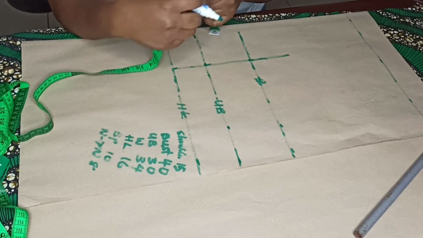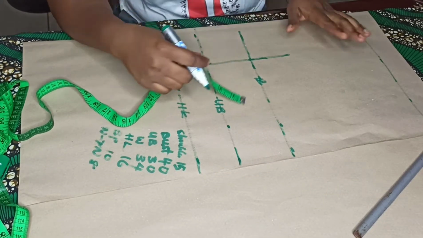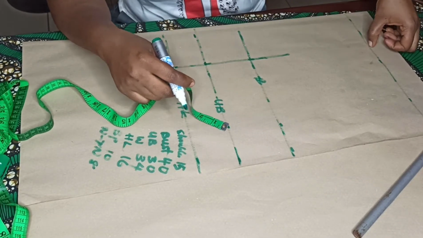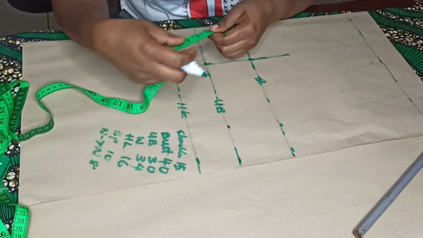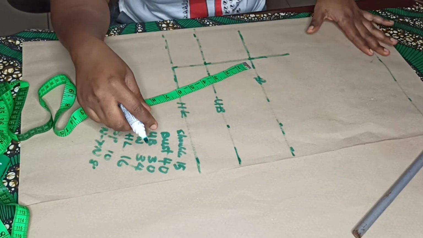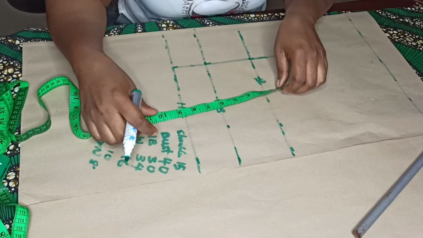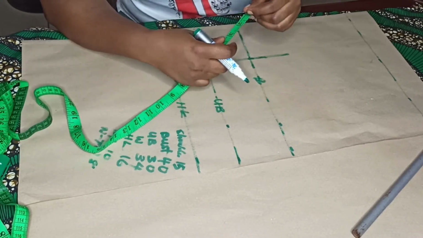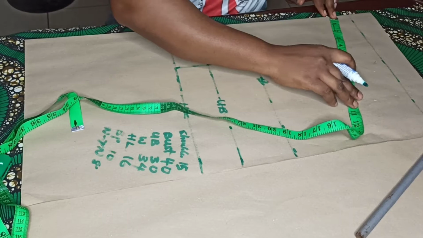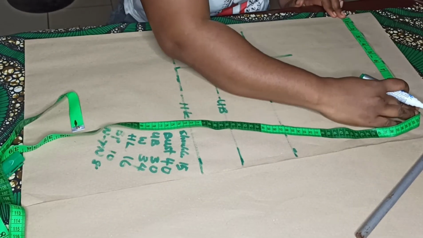What we're going to do again is get our shoulder line, and we said our shoulder line is 15. Because the fabric is on fold, we do 15 divided by 2, which gives you 7.5.